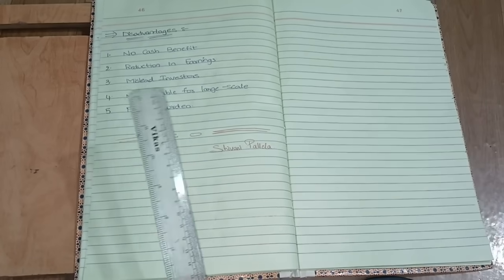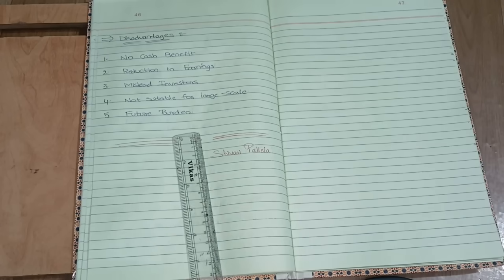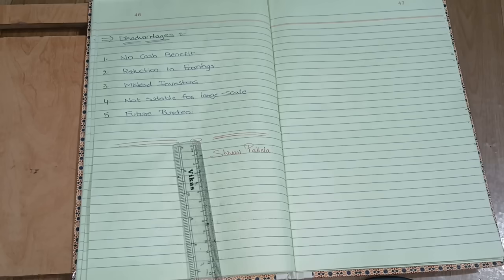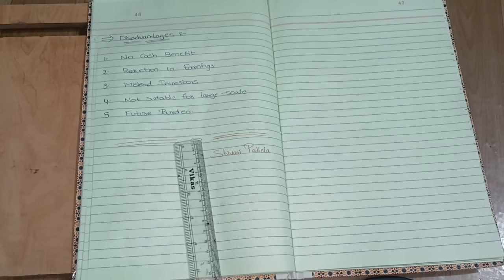Clear? So this is the complete unit number 3 theory explanation. I hope that you have understood my explanation. If you have understood, just let me know in the comment section.